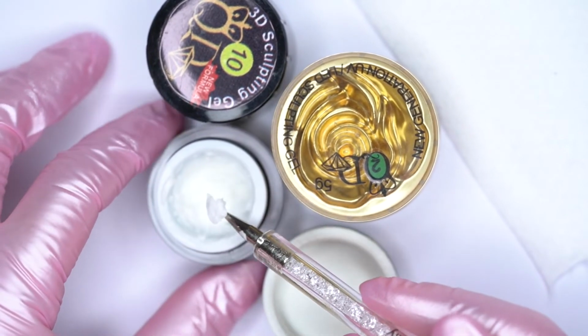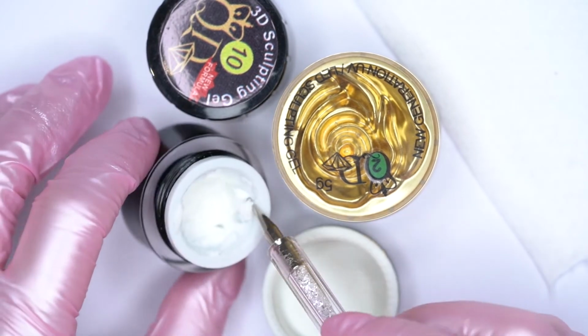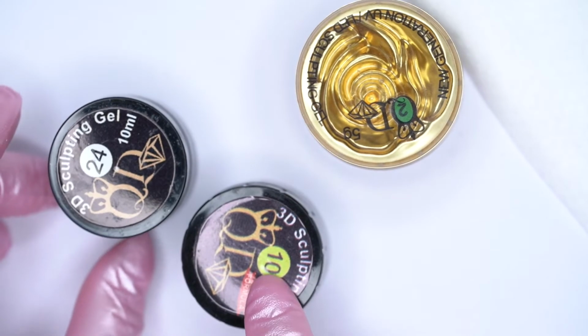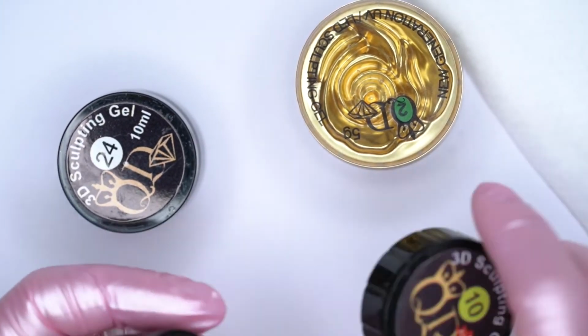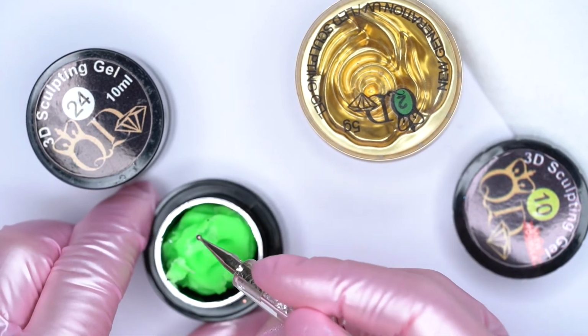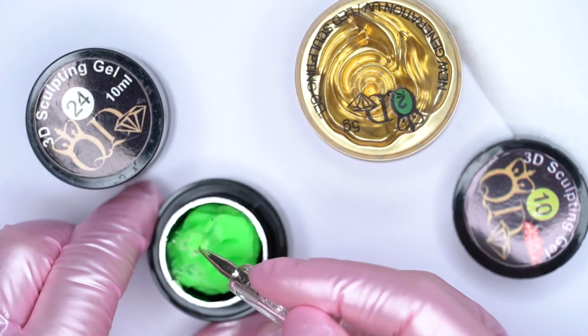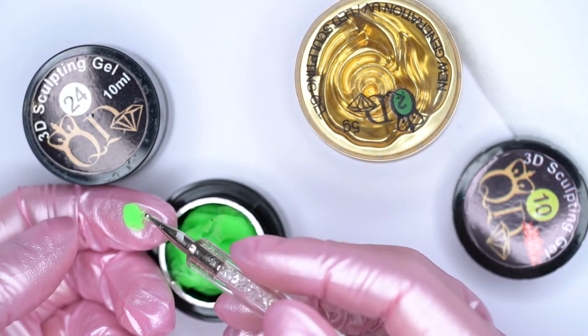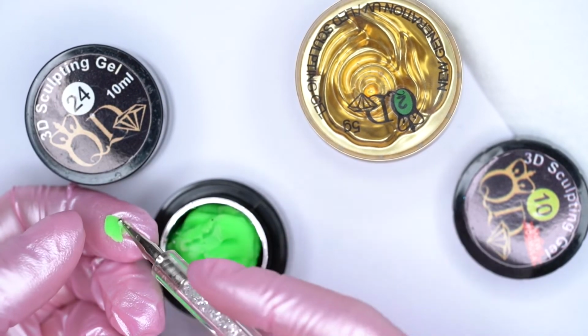It's not white. So after that we have a soft one. Unfortunately I don't have white here, but I have a green one. It's very soft. It's a softer consistency than the first one.